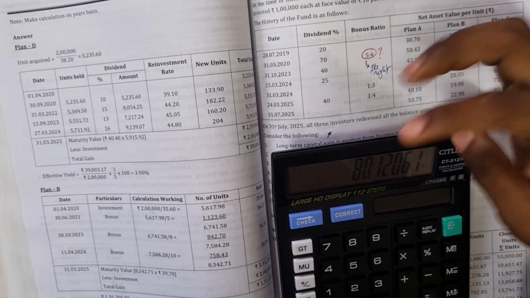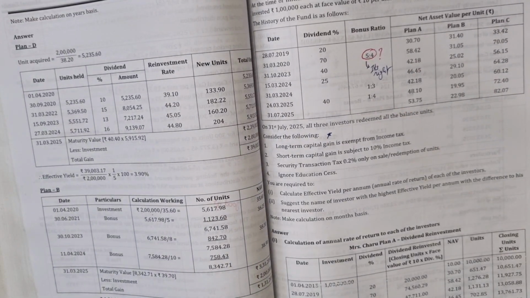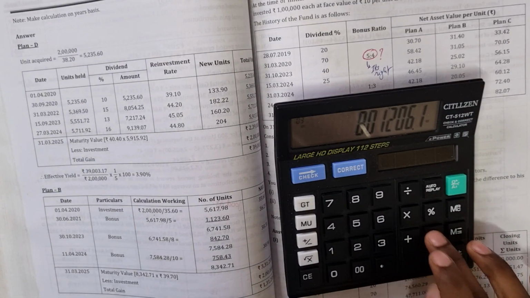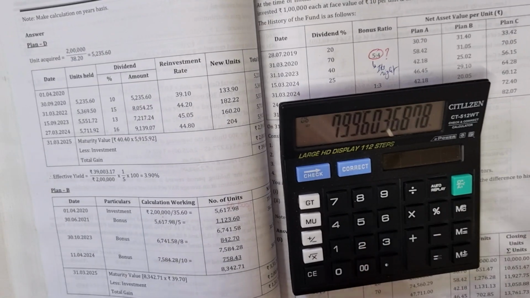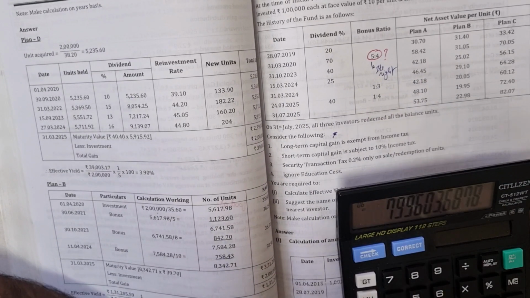This is the actual figure I'm getting. Now, what they have told in the question is that securities transaction tax has to be deducted when we are selling. Now we are selling it, so we'll deduct securities transaction tax of 0.2%. So this much amount I'm getting: 799,603.68. Now long term capital gain is nil.